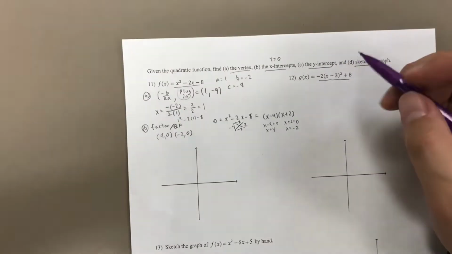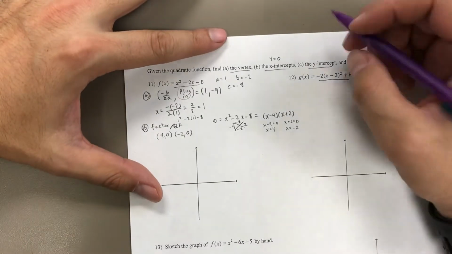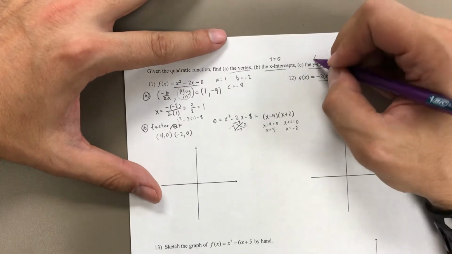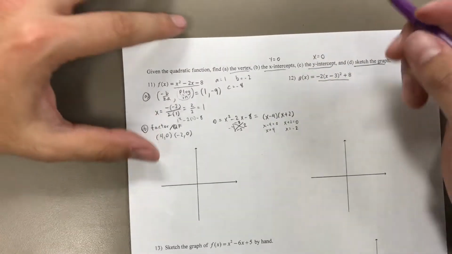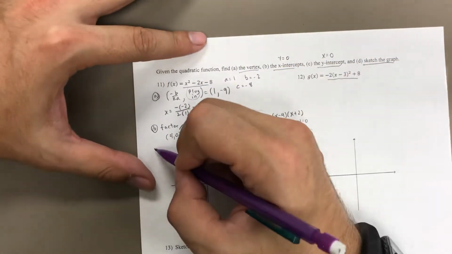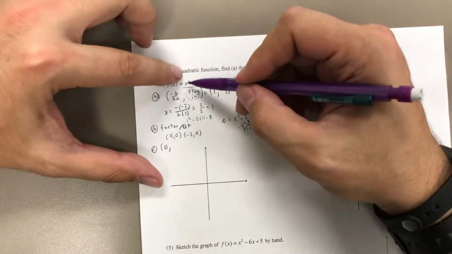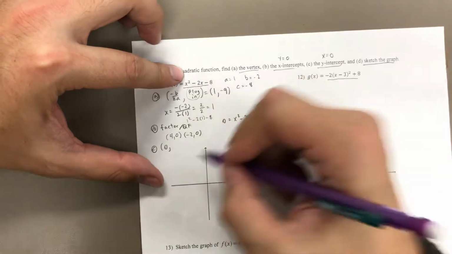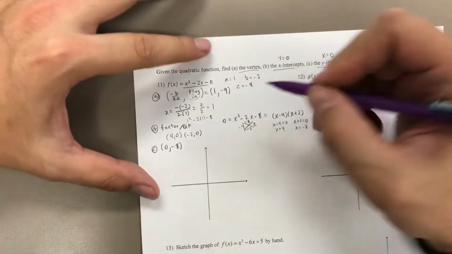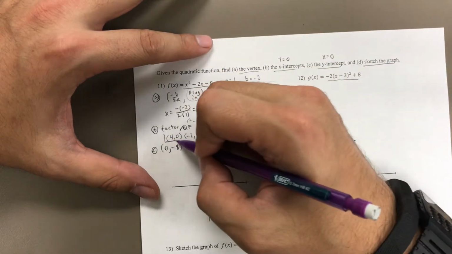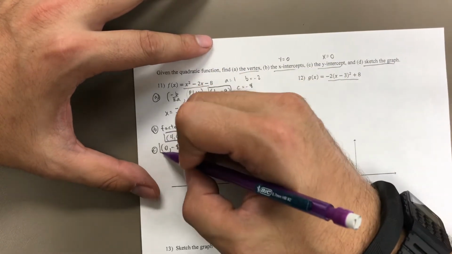The last thing that we need to find before graphing is the y-intercept. In both cases, you take the x value, set it equal to 0, and then just evaluate. If I plug in 0 for the x value, I end up with 0 minus 8, which is just -8. So I've got 1 vertex, 2 x-intercepts, and 1 y-intercept to graph out.